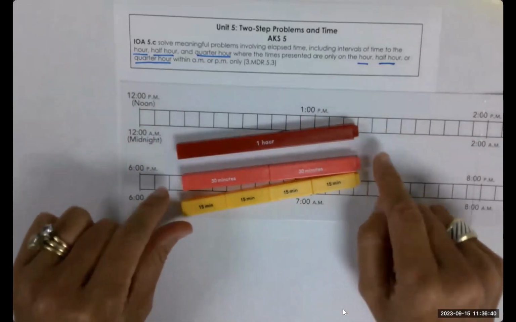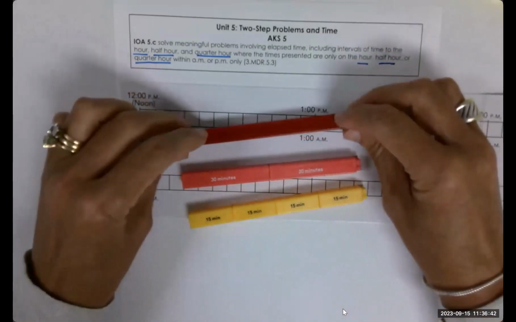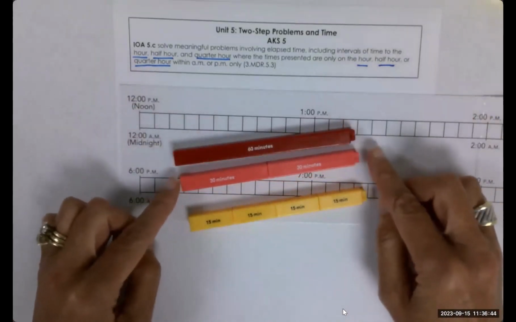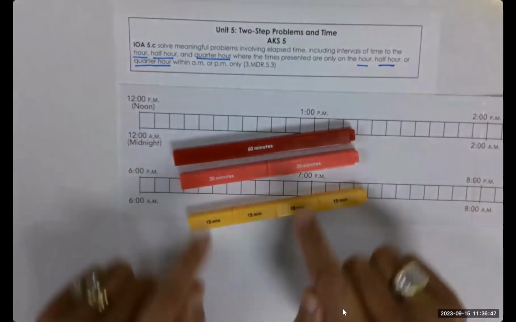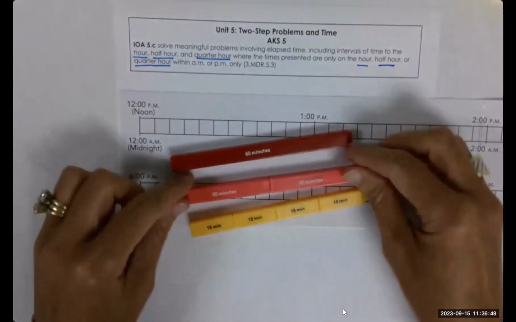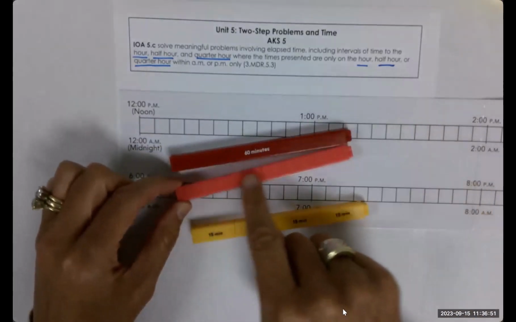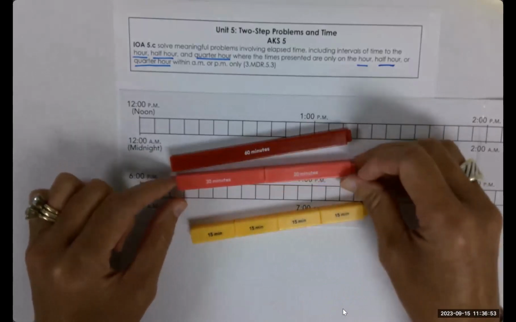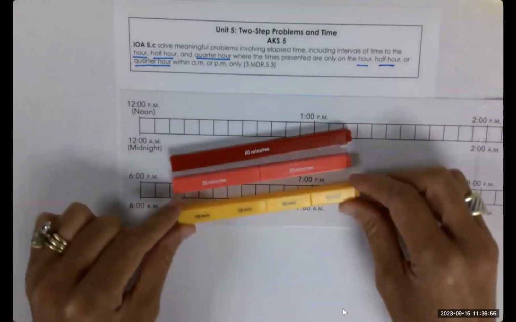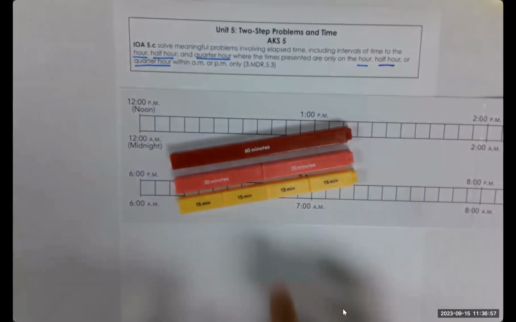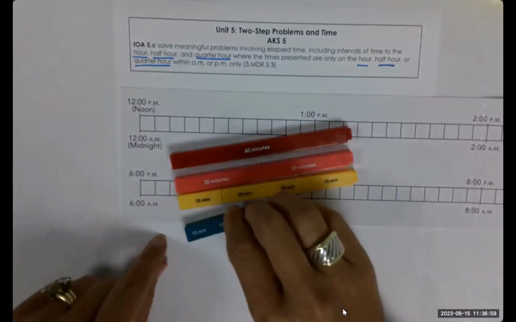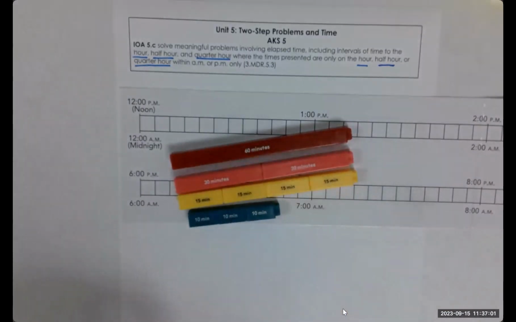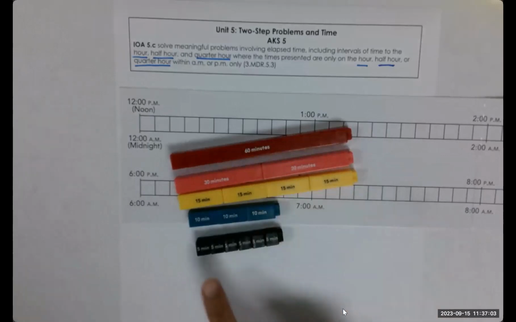You can also see here that I will go back to the 60 minutes, 30 minutes. There are 2 equal parts. And again, these still are partitioned into those increments of 5. And we also have 15-minute parts, and as well as, I'm just going to show you real quick, 10-minute parts, as well as 5-minute interval rods that we will be using to solve these types of problems.